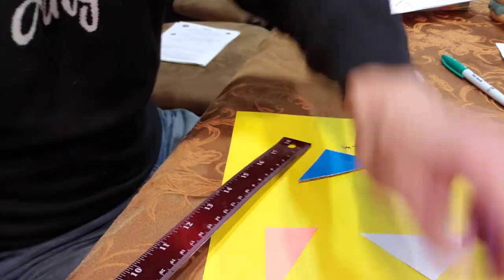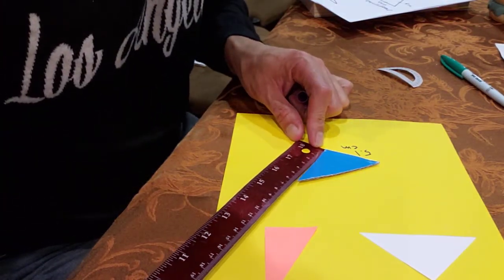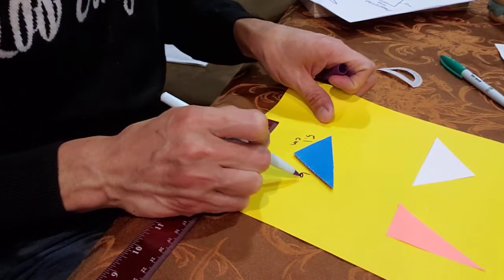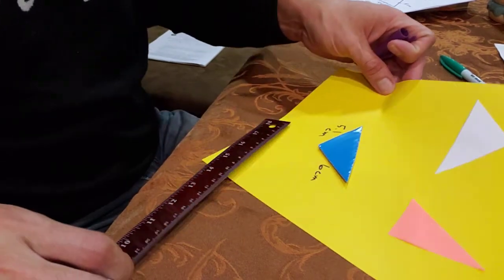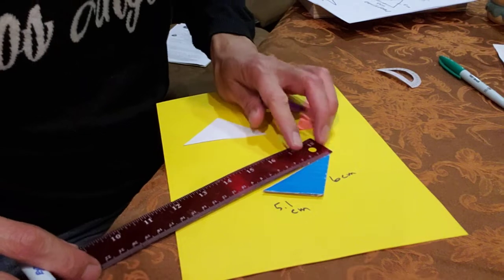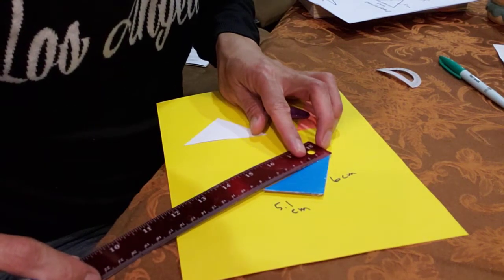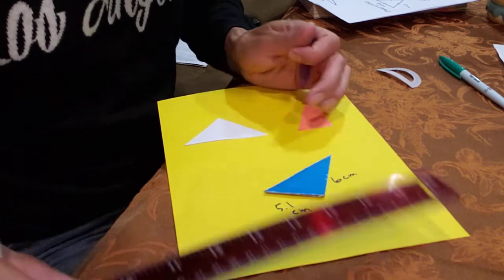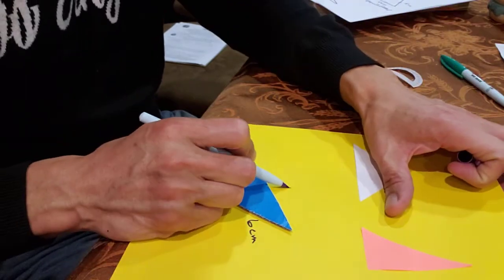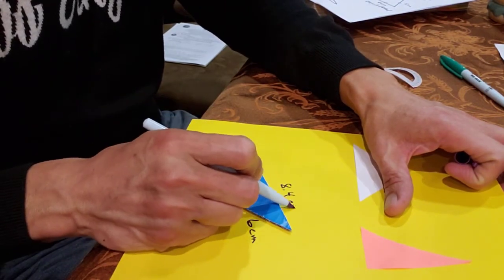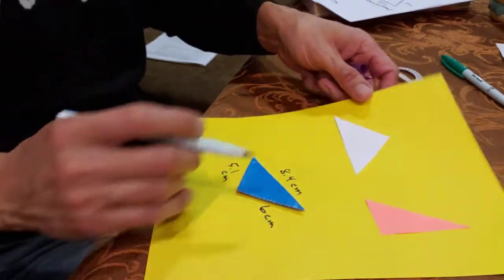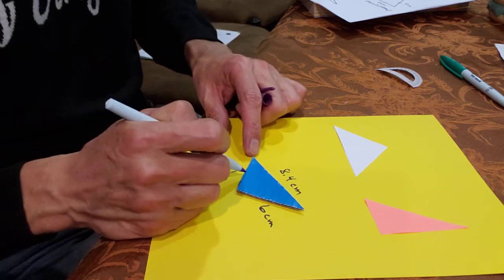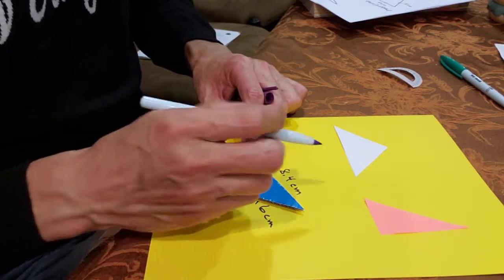This side over here is closest to 6 centimeters in length. And this longer one over here is going to be 8.4, not 8.5, just under 8.5. We call it 8 4/10, 8 4/10 centimeters. Okay, so those are the lengths of each side. And since each one is a different length, I give this one mark, that one gets 2, and this one gets 3.